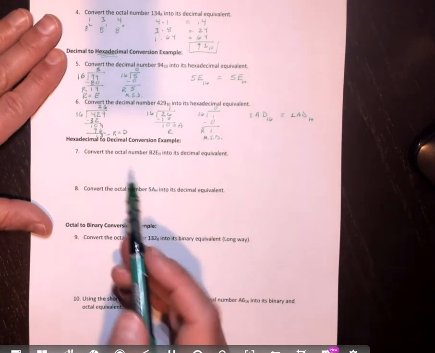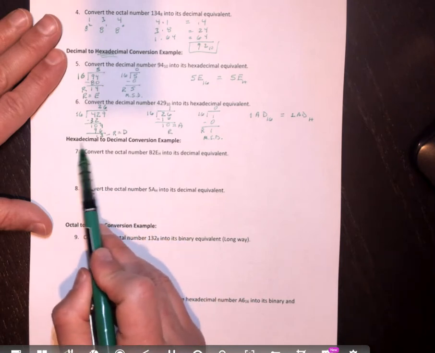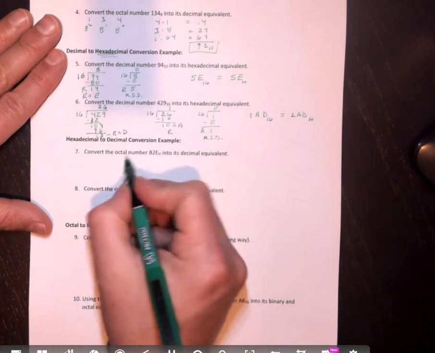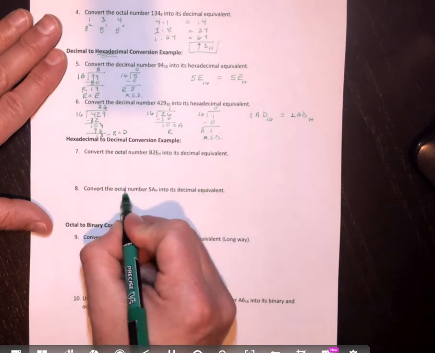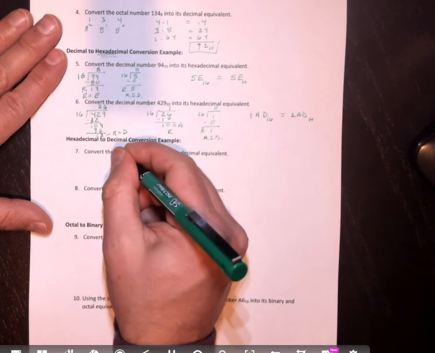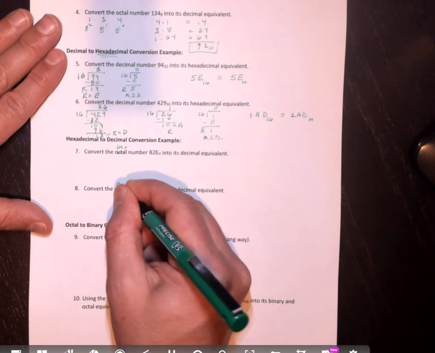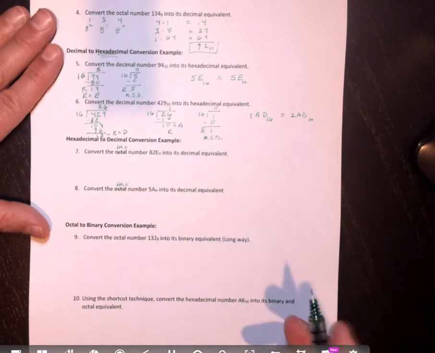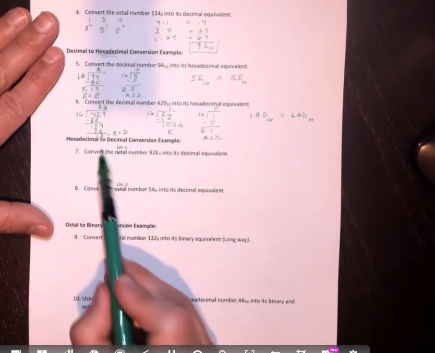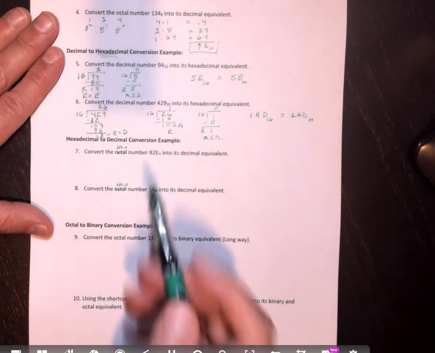Alright, next it says hexadecimal to decimal. This was a typo on these guided notes when they put the word octal in there. That should be hex. That would be confusing if you don't catch that, or if you notice and I didn't mention it. So we're going to go hexadecimal to decimal.